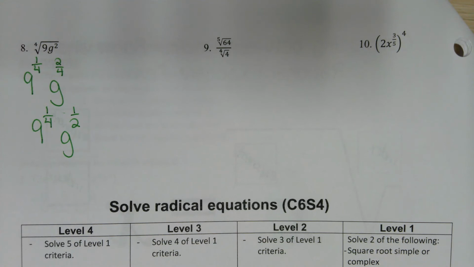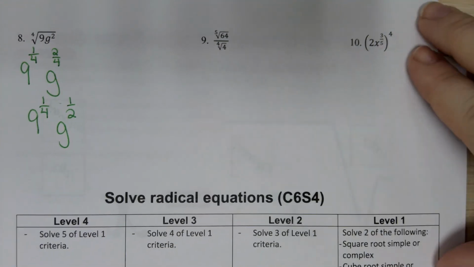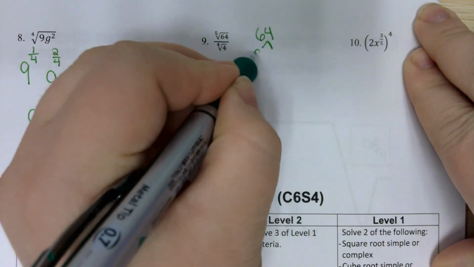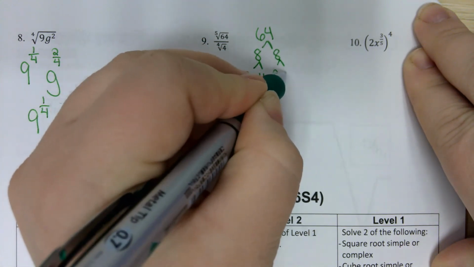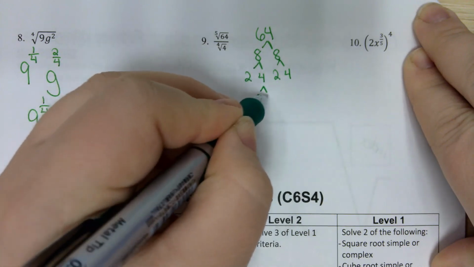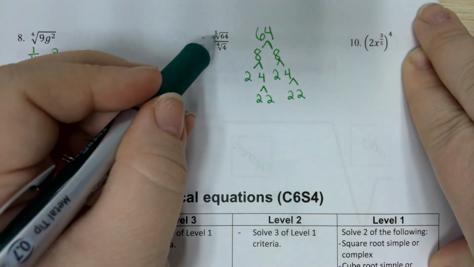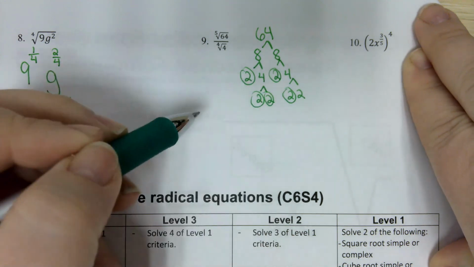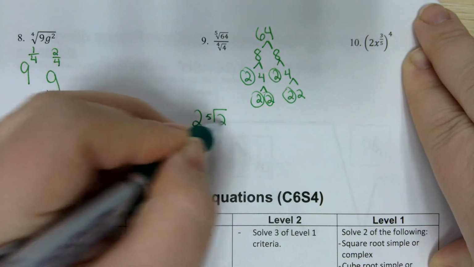In looking at number 9, the first thing that I might be tempted to do is go ahead and do my prime factorization or my factor tree. So for 64, if I did a factor tree for 64, I would have 8 and 8, then 2 and 4, and 2 and 4, then 2 and 2, and 2 and 2. So I'm looking for 5 of the same number. 1, 2, 3, 4, 5 of the same number to come out. And I have fifth root of 2 remaining.